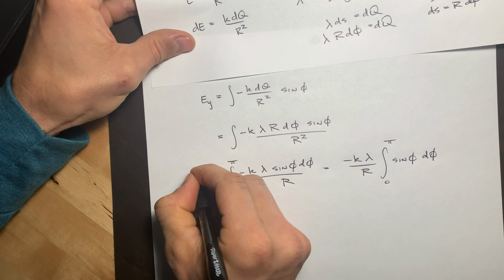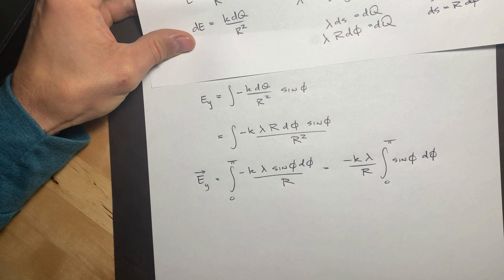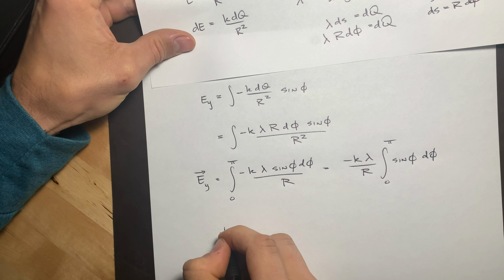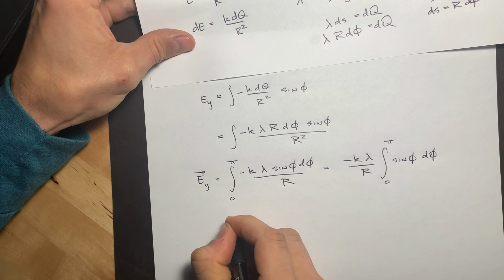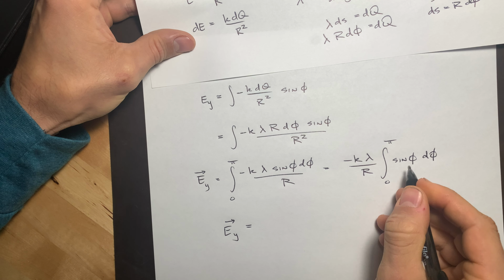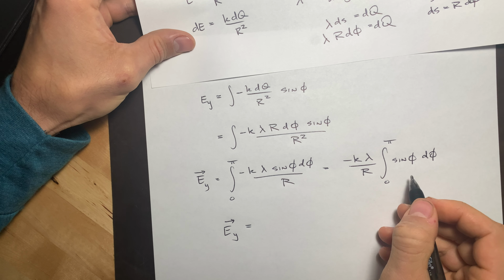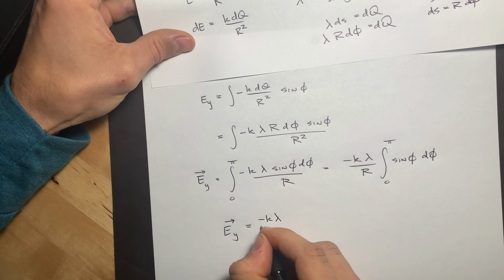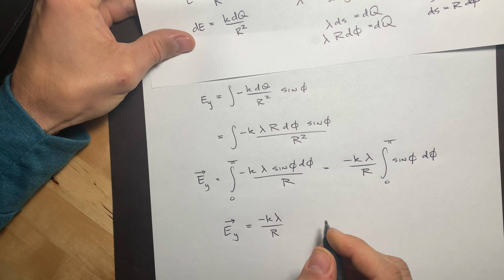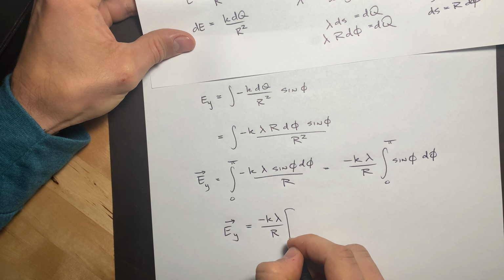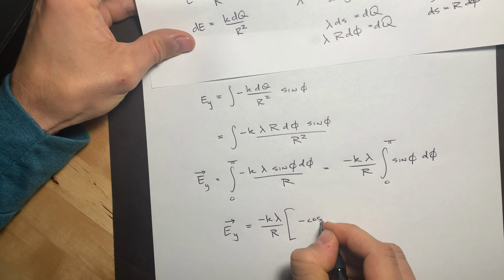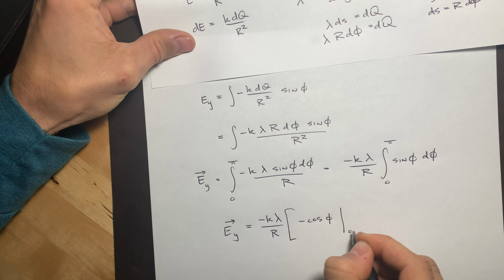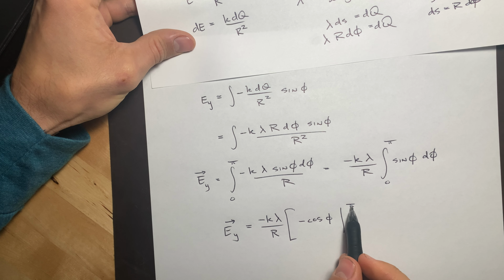This is our electric field in the y direction. So we're so close. So we integrate sine of phi, and we get negative cosine phi. We evaluate from 0 to pi. So let's just plug this in.